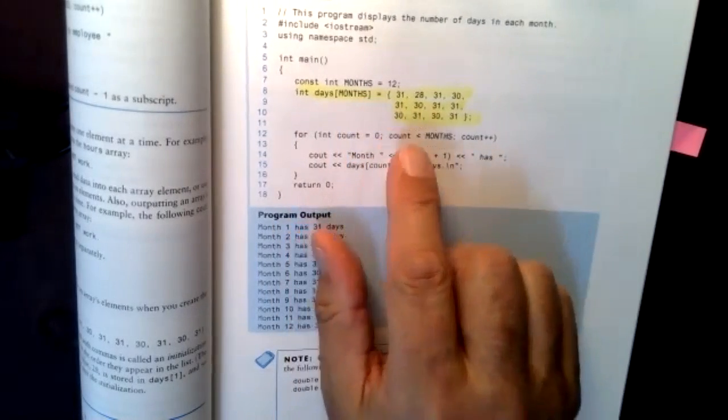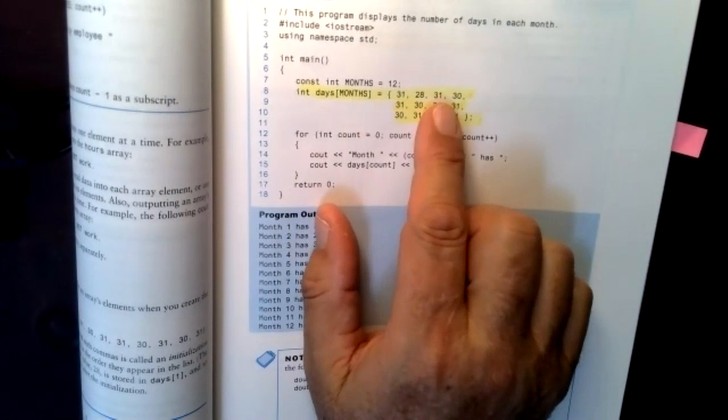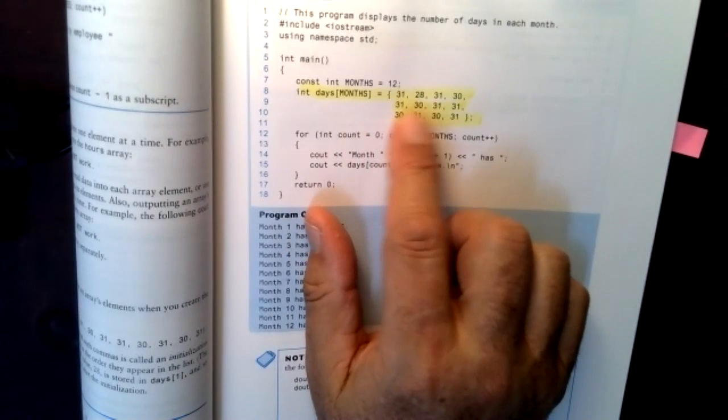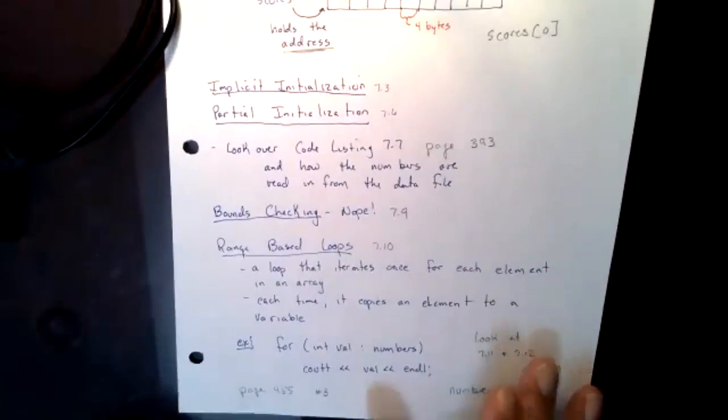You don't have to ask the user, please enter the number of days for the first month, for the second month. One, it's a waste of time. Two, you already know it, so we can actually hard code that into the program. And again, this is called implicit initialization, something that we had back in CPS 121 as well.